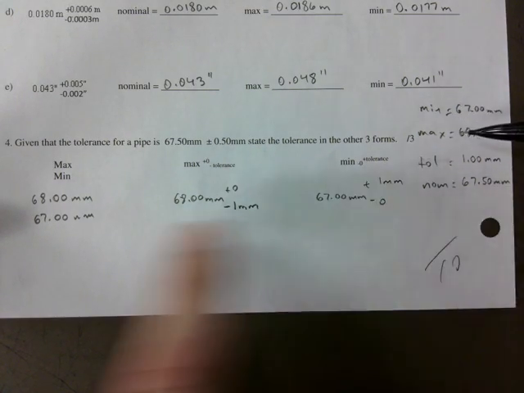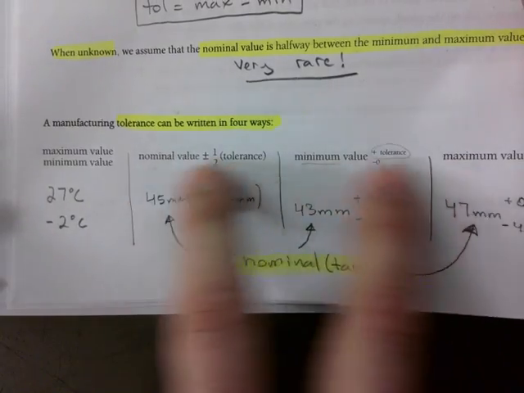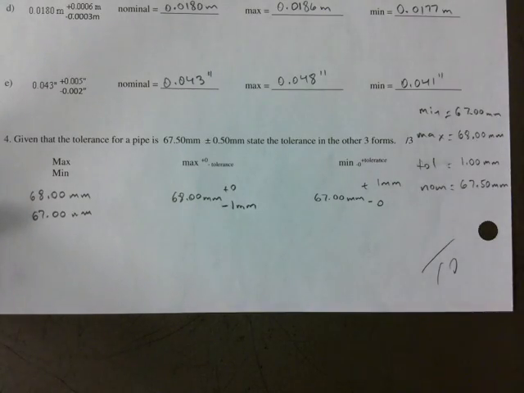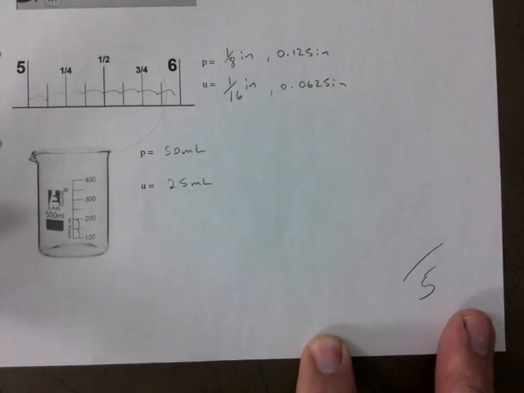And then based on this, I state it in the 3 other formats as per your study sheet. Those 4 formats are on page 92, somewhere in the 90s, at the bottom there. I would strongly encourage you to put that on your study sheet. Okay, so 10 for the back side, 5 for the front. So we're out of 15.